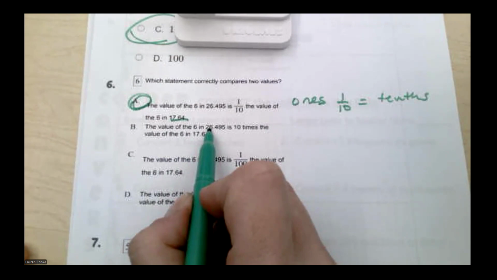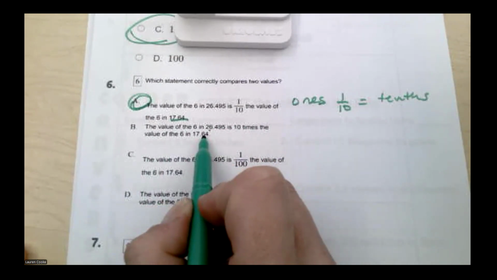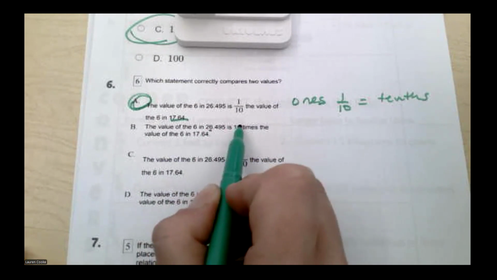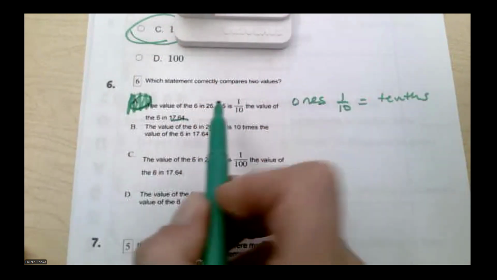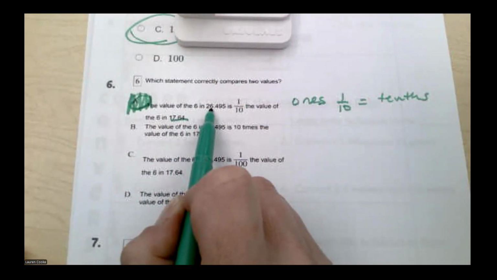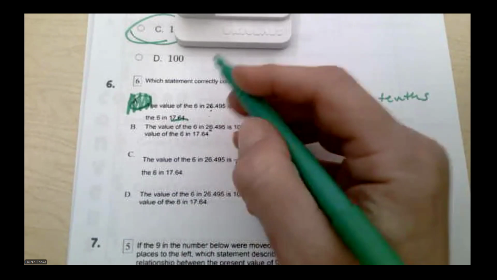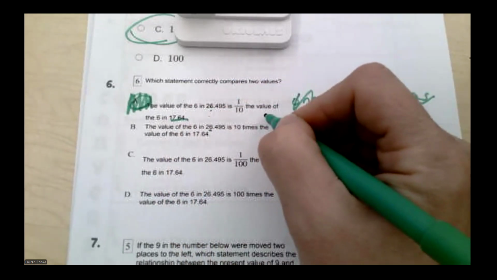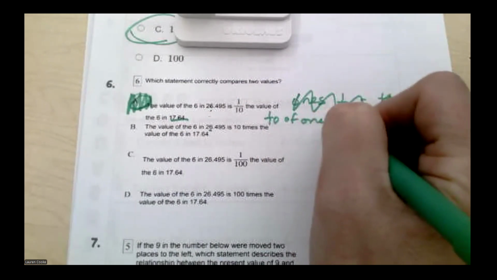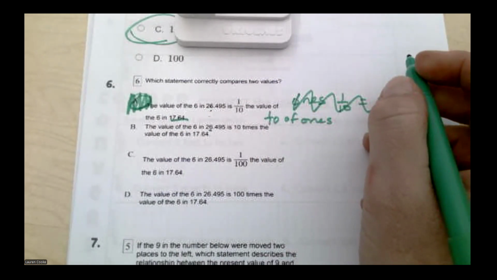The value of the 6, so this is ones, is 10 times the value of the 6... Oh, hold on. Did I get this wrong? Whoa. Value of the 6 here. No, this is totally wrong. I have ones, and ones is bigger than tenths. Well, that part is actually right, but this is not correct, because if I have ones, 1/10 of the ones is tenths, but that's not what it's saying.